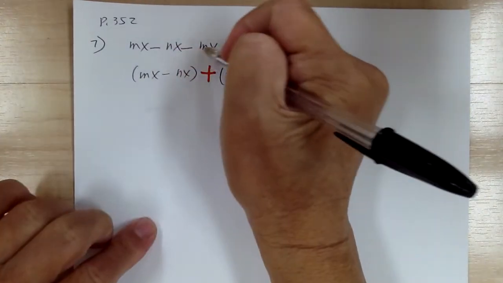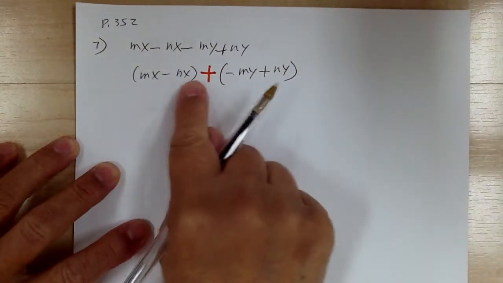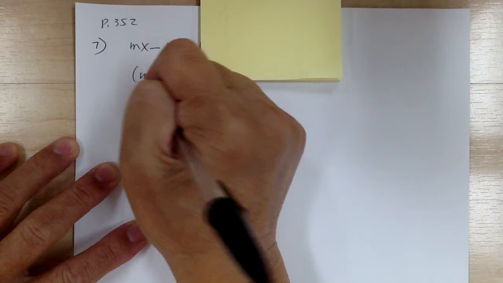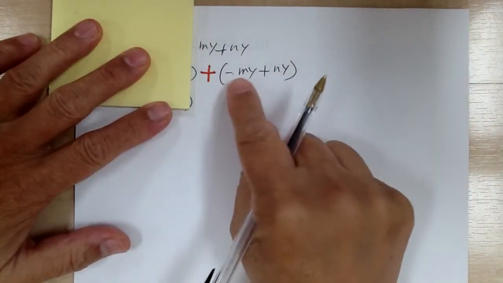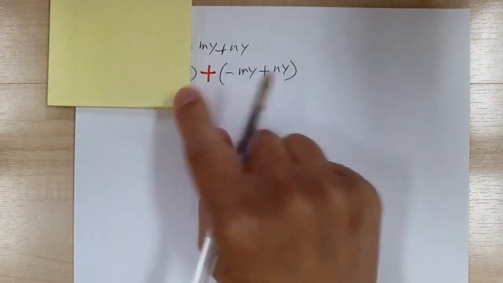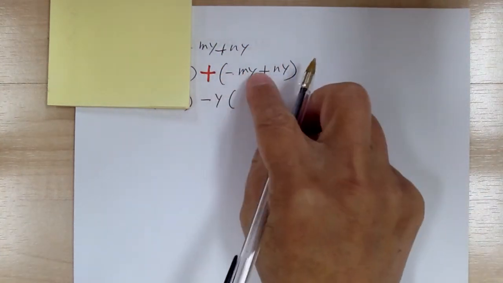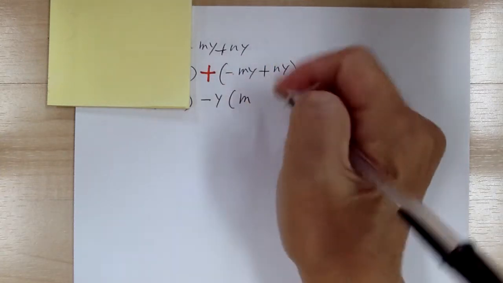Okay, again, now you can see more clearly that this sign goes with the term, right? Okay, let's go and factor this first half. So the x can come out. So you got m minus n. Over here, okay, whenever you have negative in front, you have to factor the negative. So factor the negative y. So negative y comes out, so it becomes m. Now plus, when you factor the negative, it becomes negative.